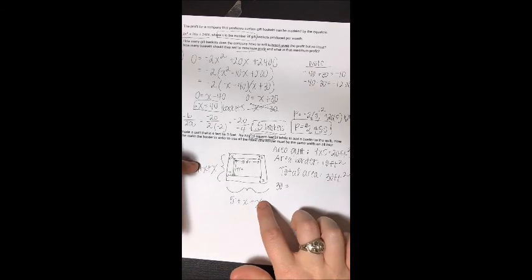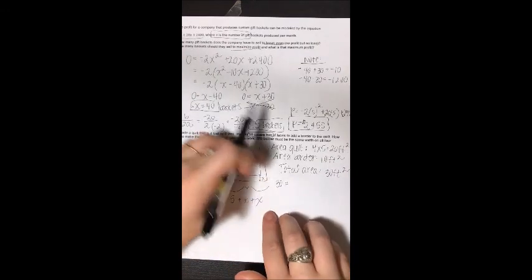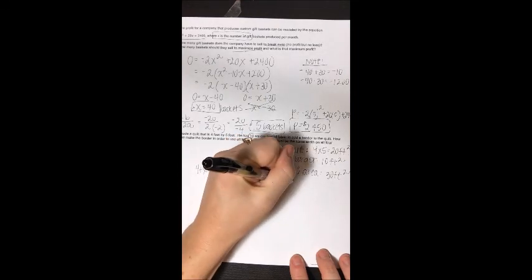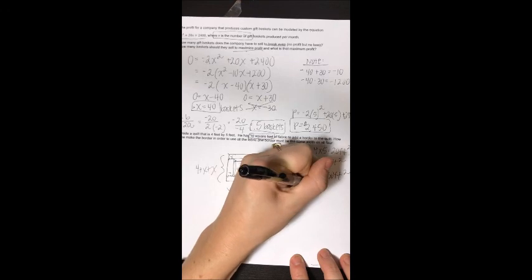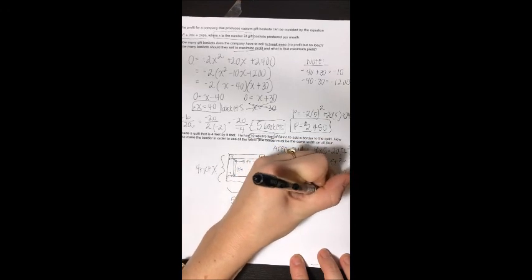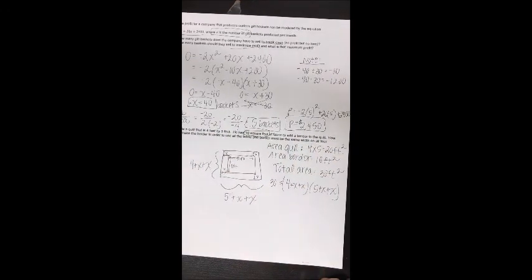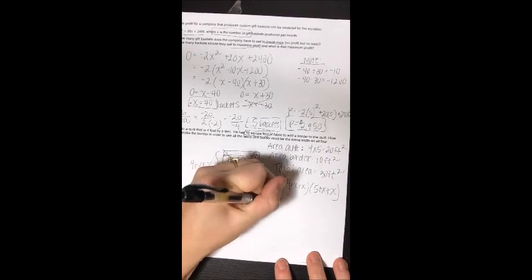When I multiply them, they should give me the total area of everything. So I'm going to say 4 plus 2X times 5 plus 2X is equal to 30.